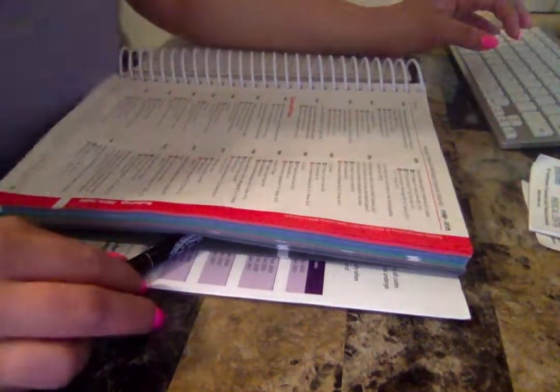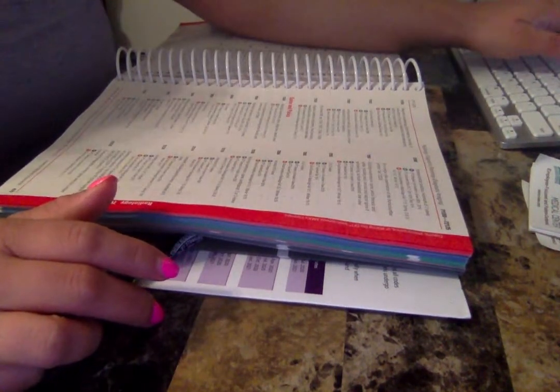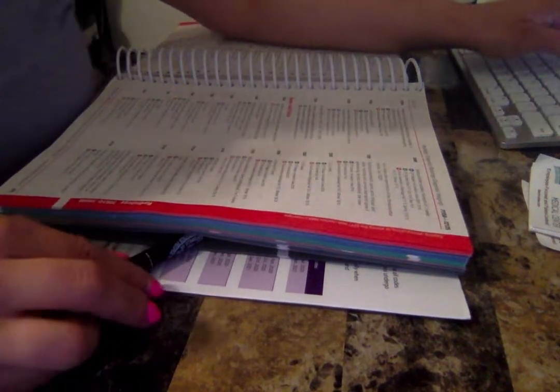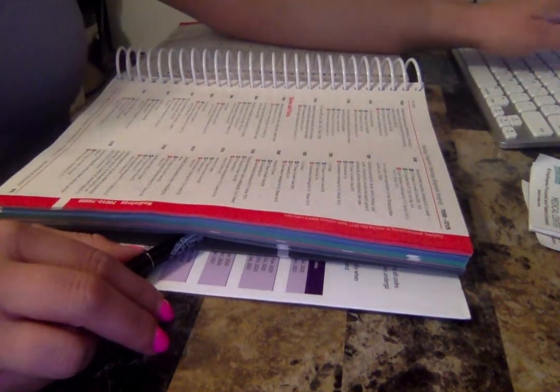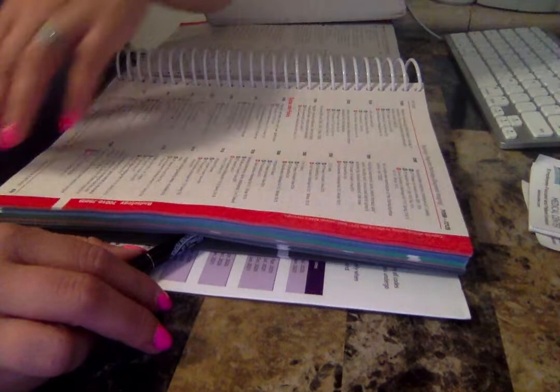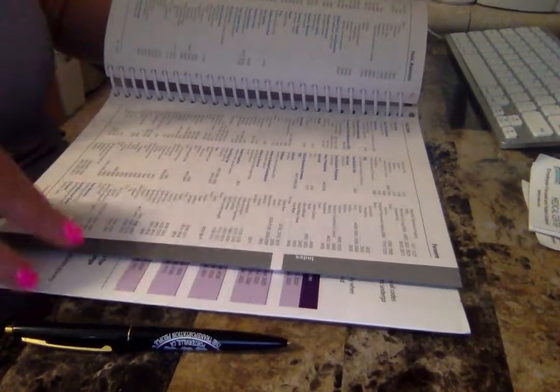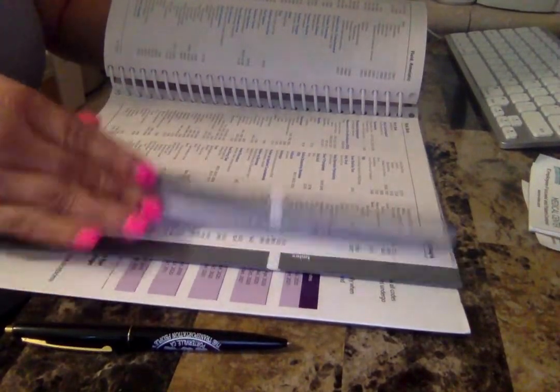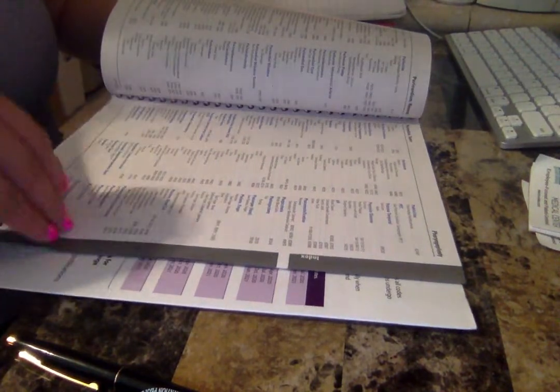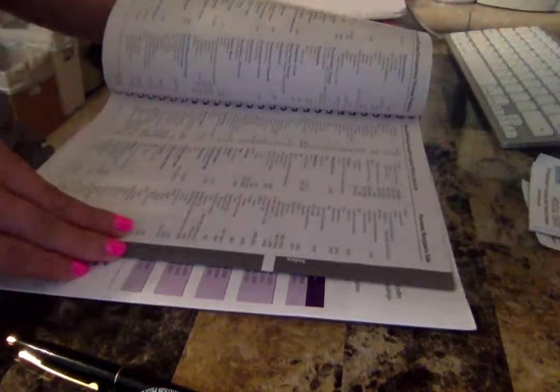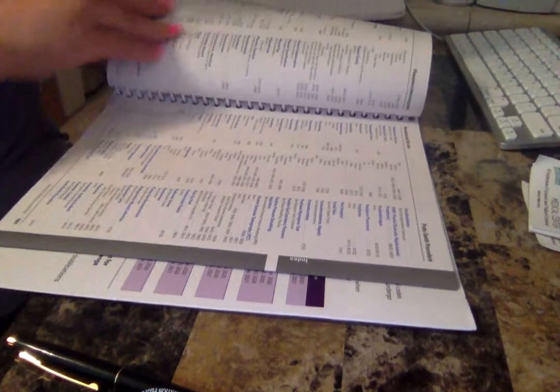Okay, class, so for the next question, what is the correct procedure code for pyloroplasty? So what I would do is I'd go to my index, because it just has one word, pyloroplasty. So I'd go to the P's, and look for pyloroplasty.